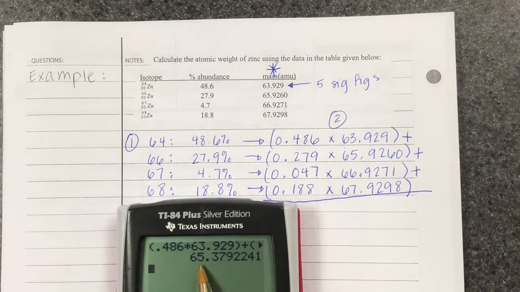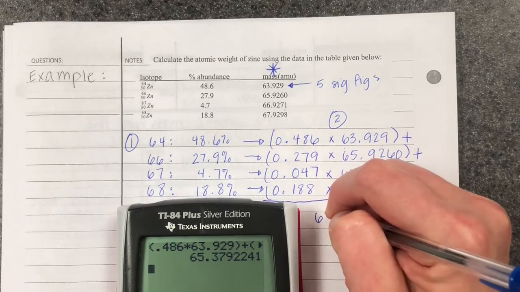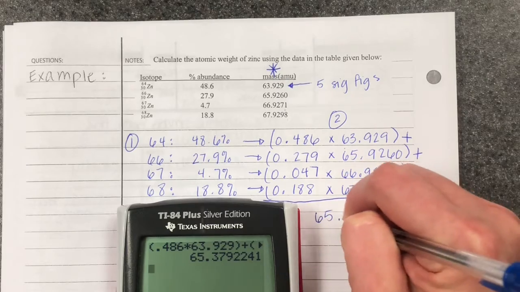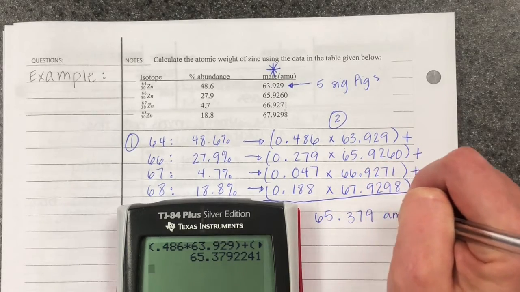So that means I'm going to round this answer to 5 significant figures. I'm going to keep the first 5 significant figures, 65.379, and look at the next number to round. Since the next number is a 2, I'm just going to keep it the same, and it's going to be 65.379 AMU.